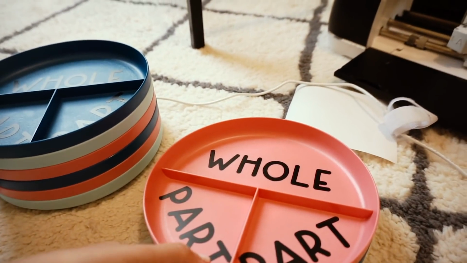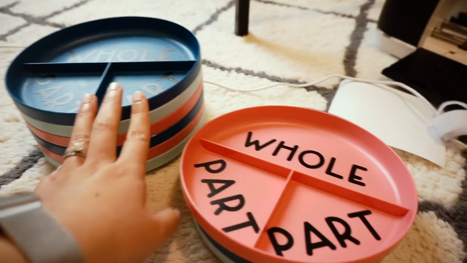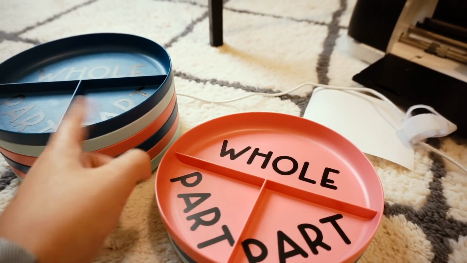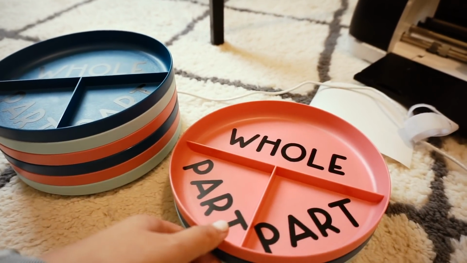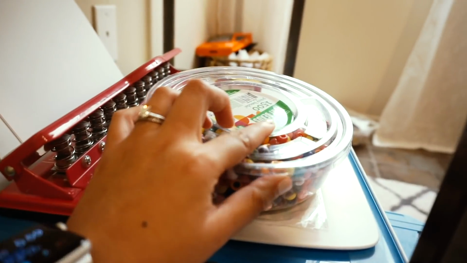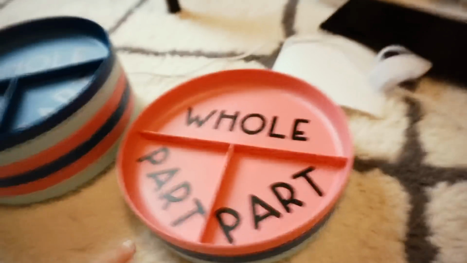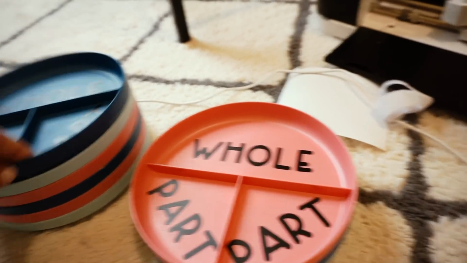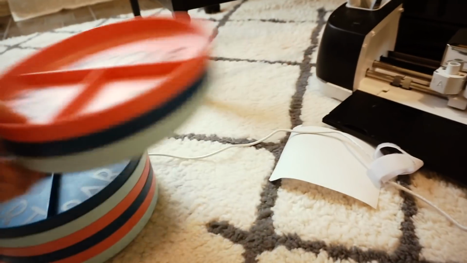The plates do come in different colors. They have these ones that I have right here. They also have a really pretty lavender one and a green, and then like a darker green, almost like this green. At my Target, they only had 1 lavender one left. Otherwise, I would have gotten some instead of this one, but this will do.